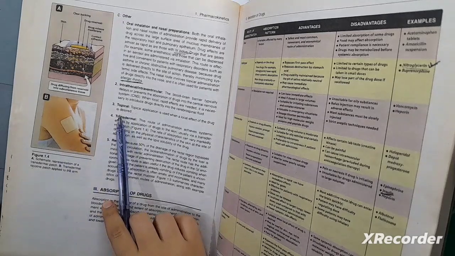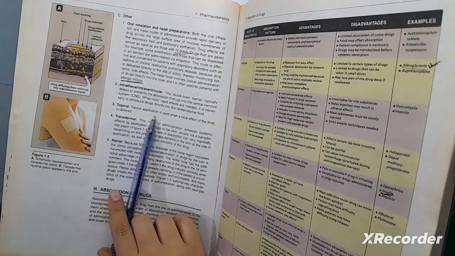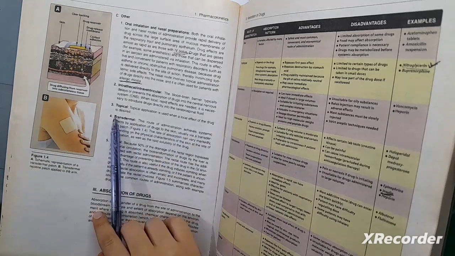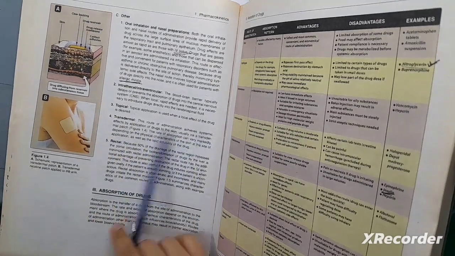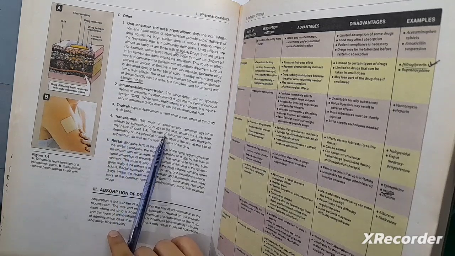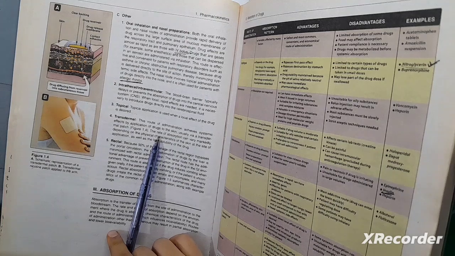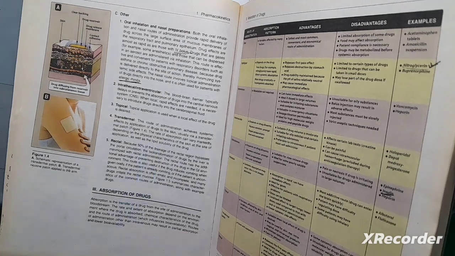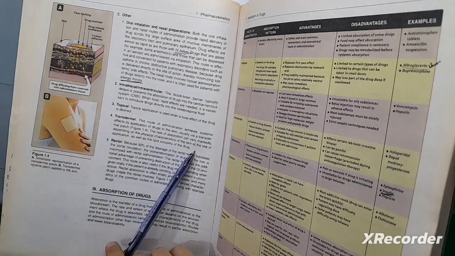Next we have topical. What is topical? It basically means on the skin, over the skin, right? Topical is used when a local effect of the drug is desired. Next we have transdermal. The route of administration achieves systemic effects by application of the drugs to the skin. What happens is that these drugs are given to the skin via a transdermal patch, and the rate of absorption can vary.